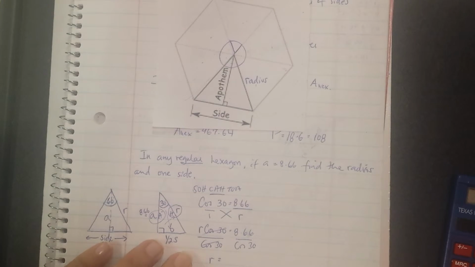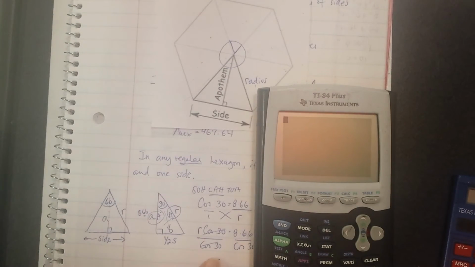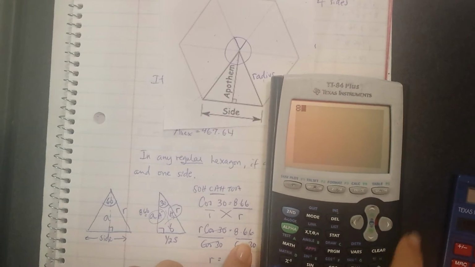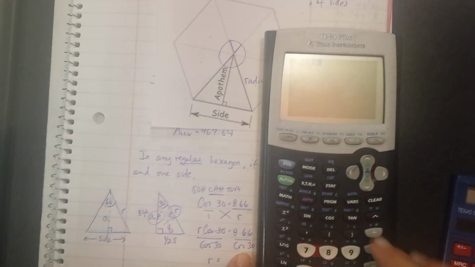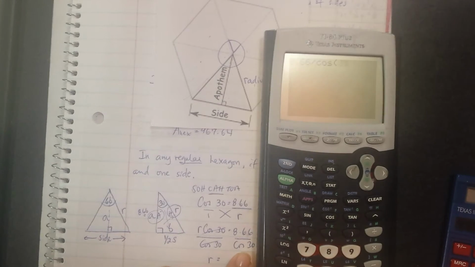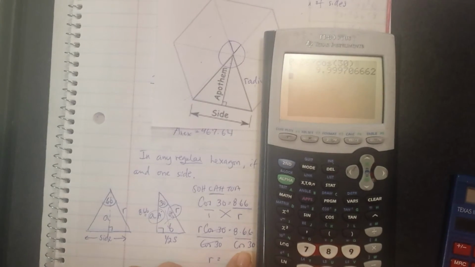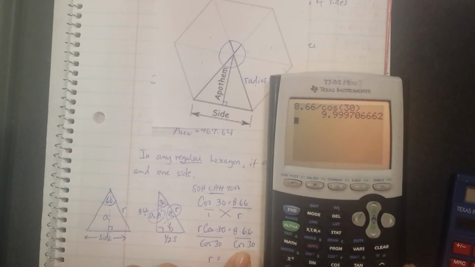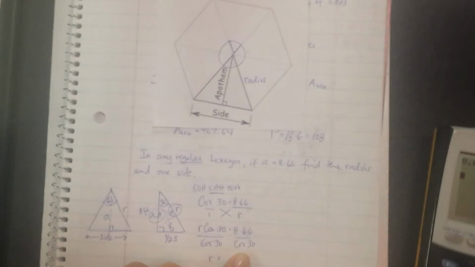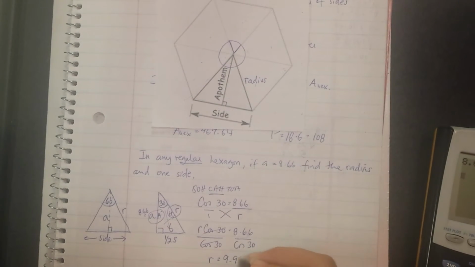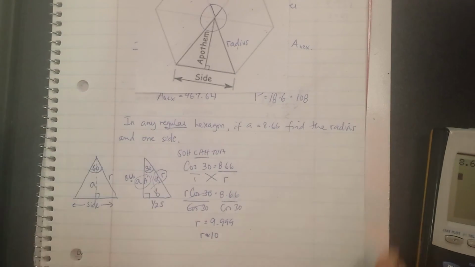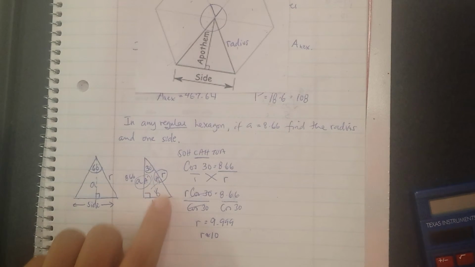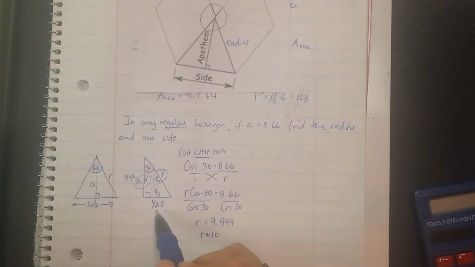R is equal to 8.66 divided by cosine 30. 9.999999. Okay, so 9.999. So R is approximately 10. All right, now, since we know R now, I'm going to go ahead and find S.